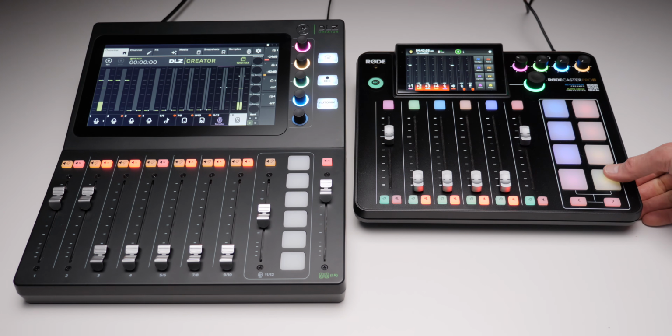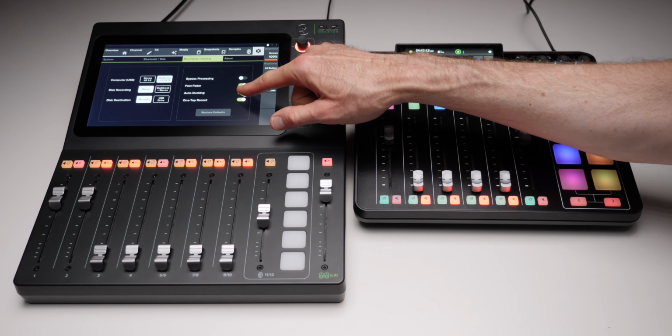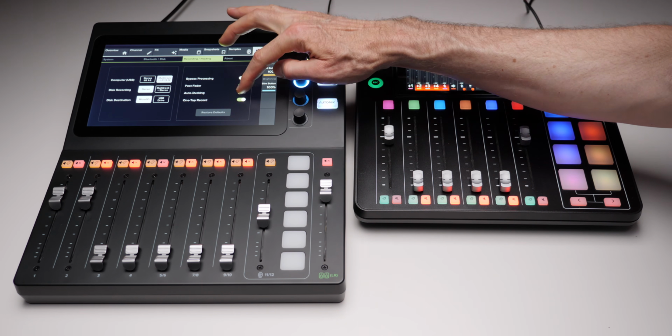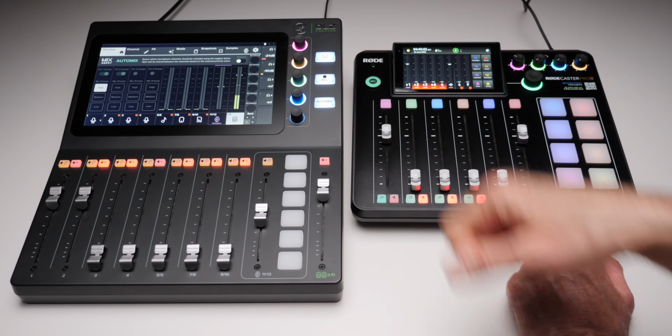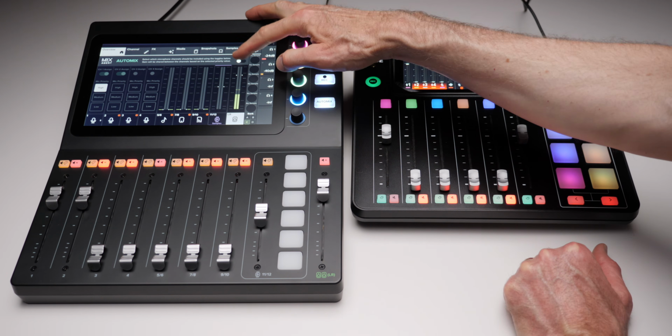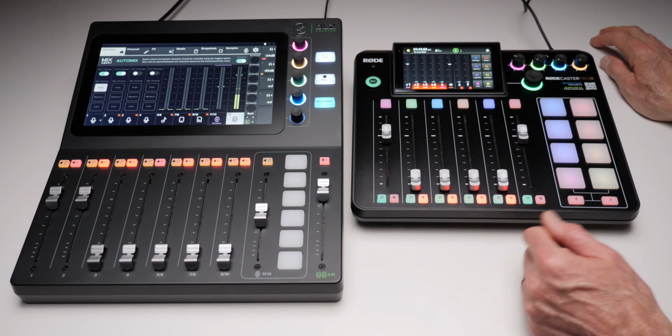Both of them have the capability of doing auto ducking, so if you have music playing and you want the music to automatically come down when you start talking, they both do that, which is great. There is one feature that I think is really important for people that are doing multi-person, in-person recordings or podcasts or live streams, two people in the same room, each with their own mic, and that is auto mix. And right now, at least in June 2023, only the DLZ Creator has that.